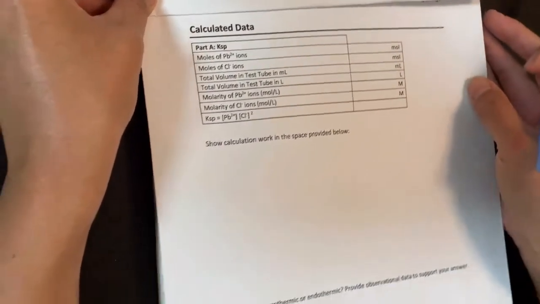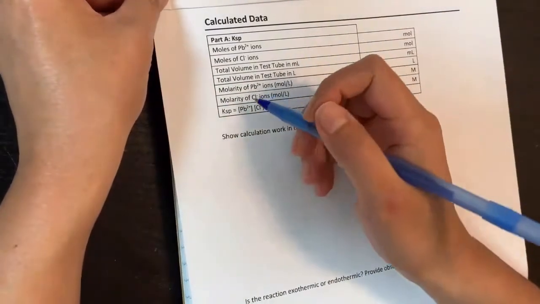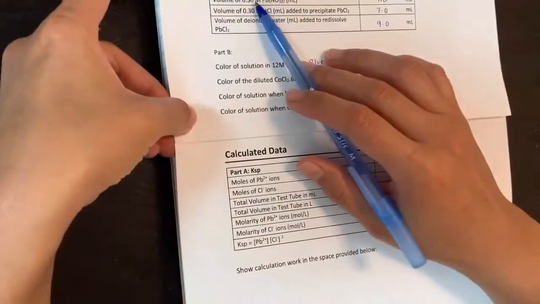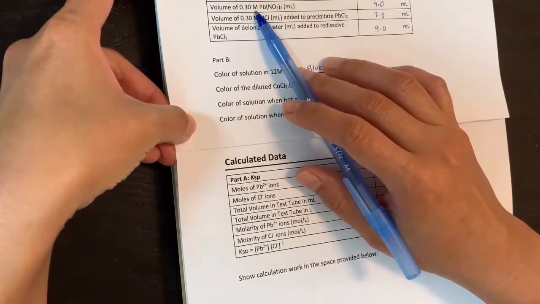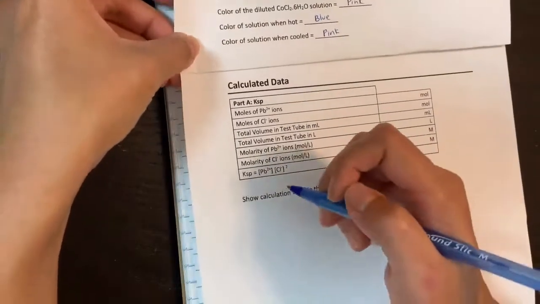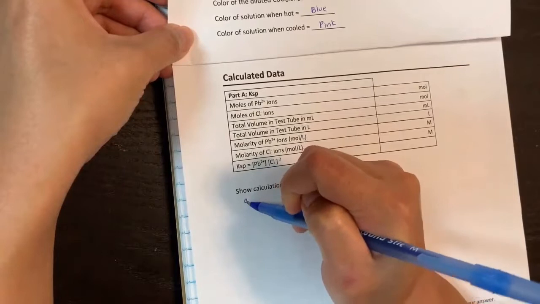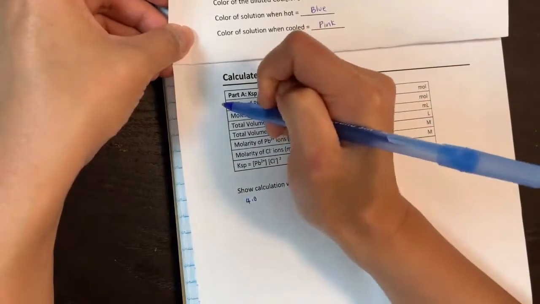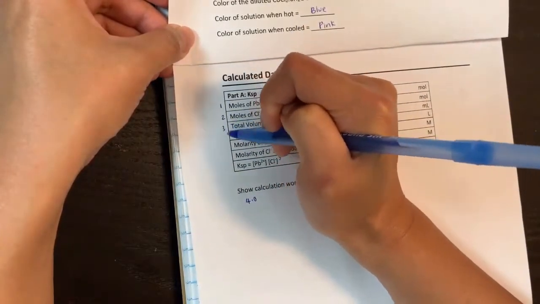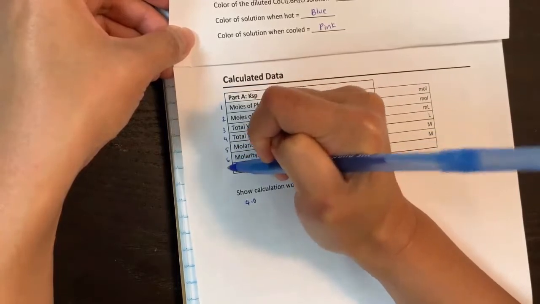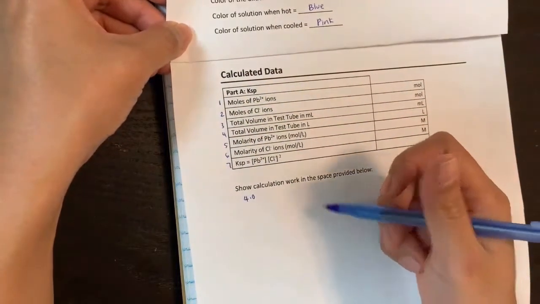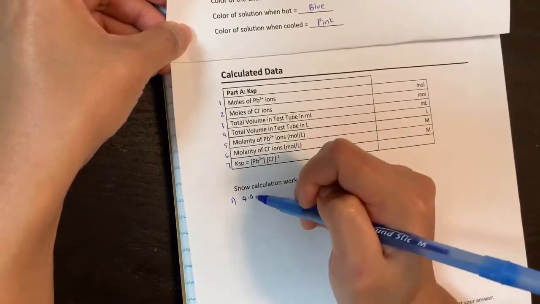First of all, we need to find moles of Pb2+, and we know the molarity of this is 0.3 right here. If I used 4 mL, I'm going to do 4 mL. I'll label this 1, 2, 3, 4, 5, 6, 7, that way I can show the math here. So step one is 4 mL.